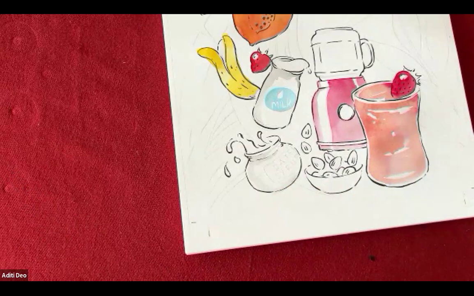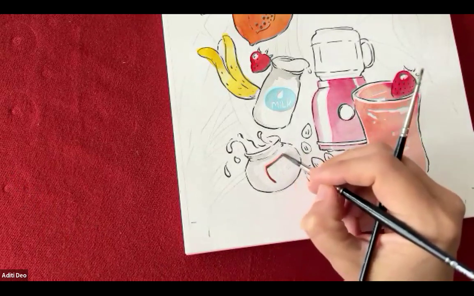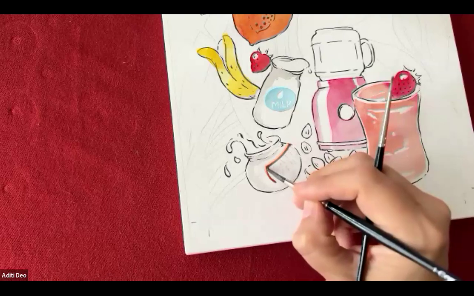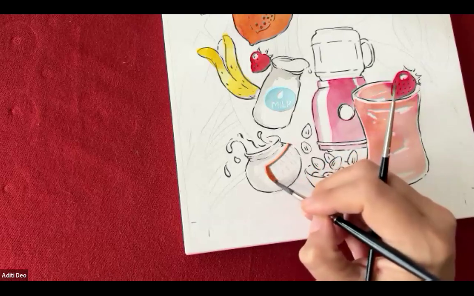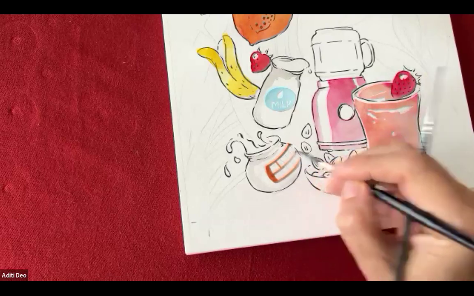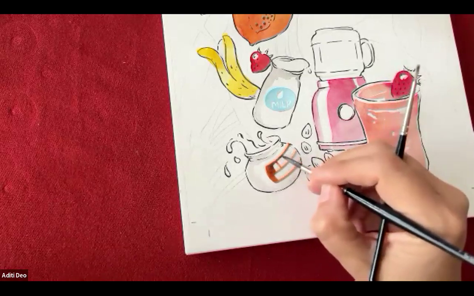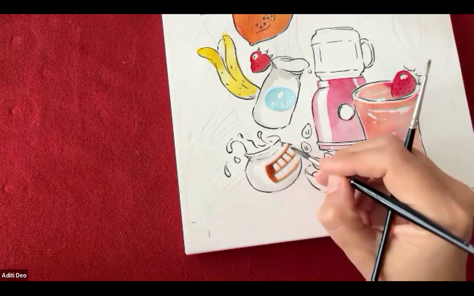So starting off with filling up the space between letters and beyond them or around them. This can be done pretty fast because it's like blocking out the space for the letters.